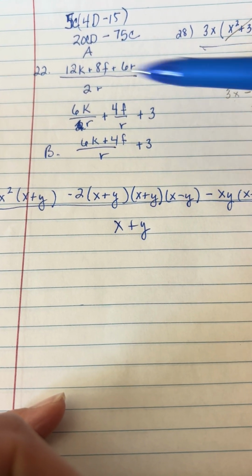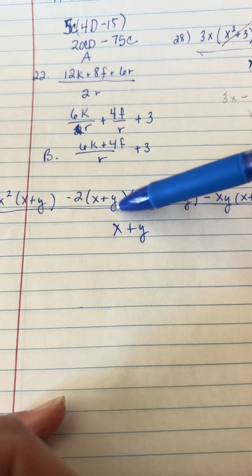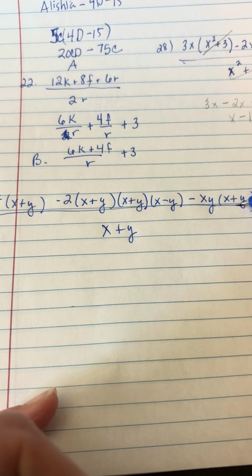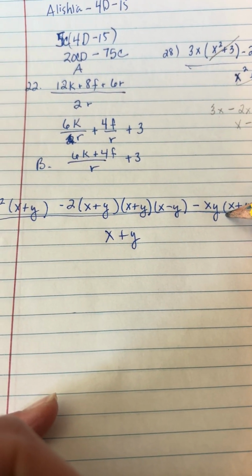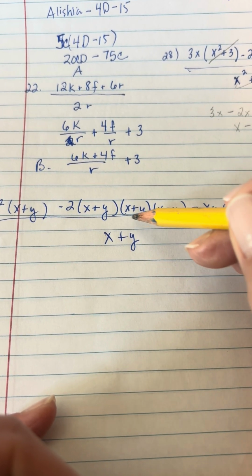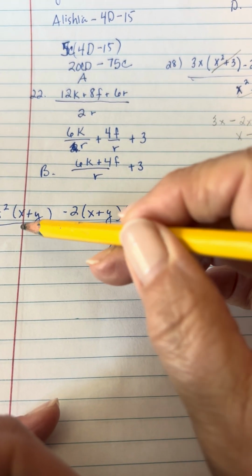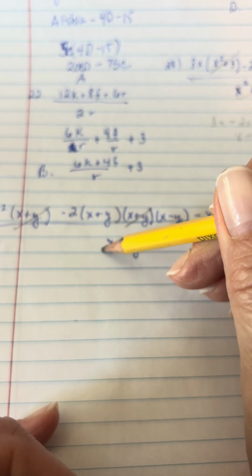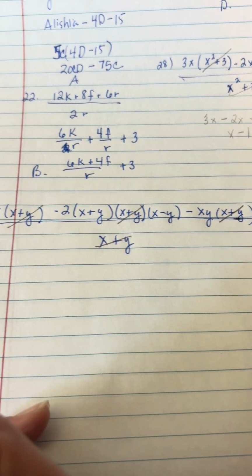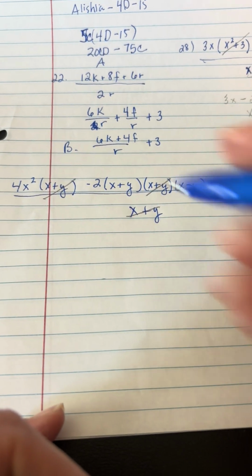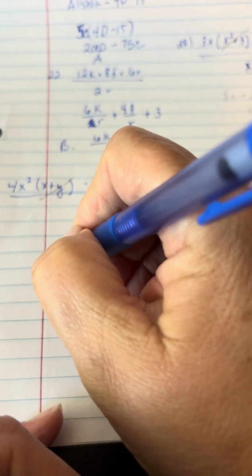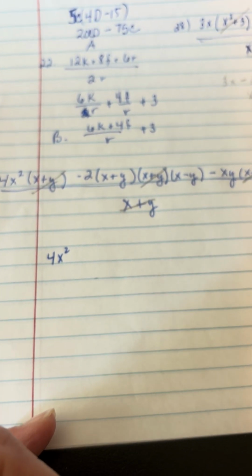Now notice that x plus y is here. It's here, and it's there. So that's good, because that allows us to cancel it out. So I'm going to cancel it here. One of these and this with that. So now I no longer have a fraction. So what do I have left? I have 4x squared from the first part.